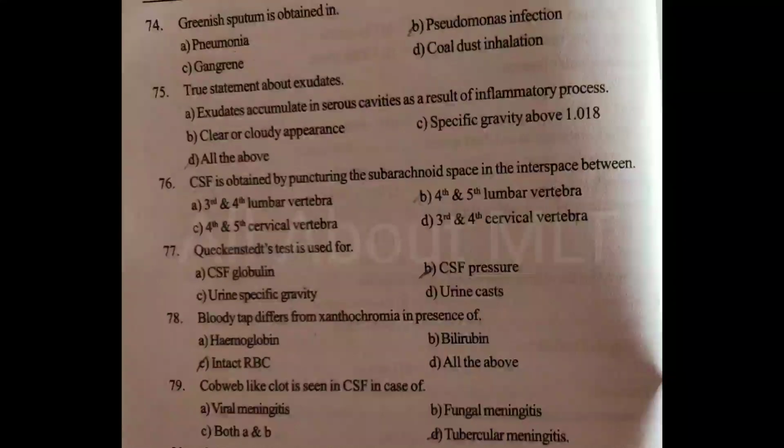Greenish sputum is obtained in option A pneumonia, option B pseudomonas infection, option C gangrene, option D coal dust inhalation. And the answer is option B, pseudomonas infection.